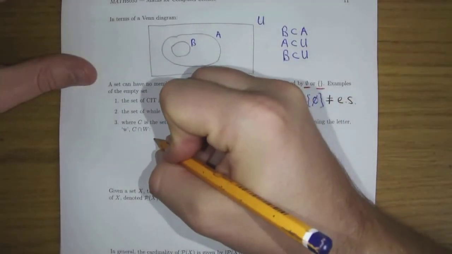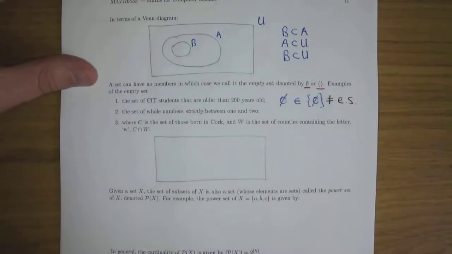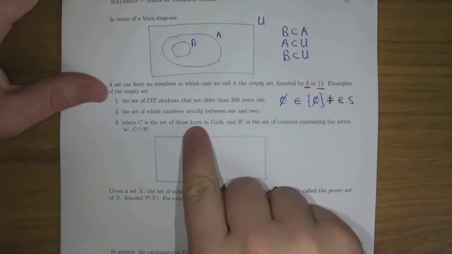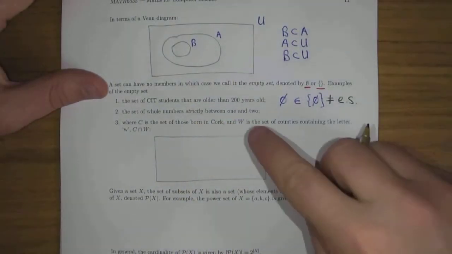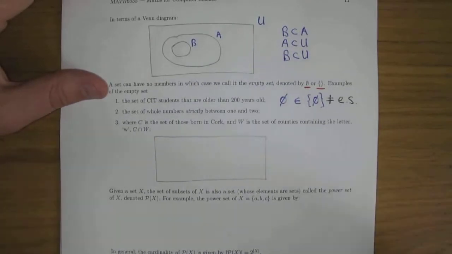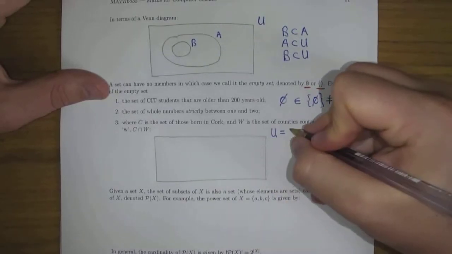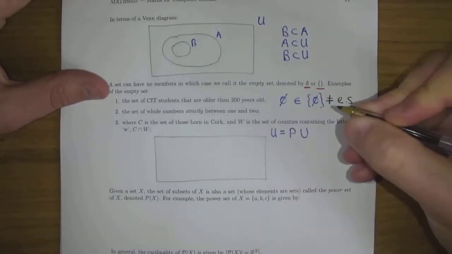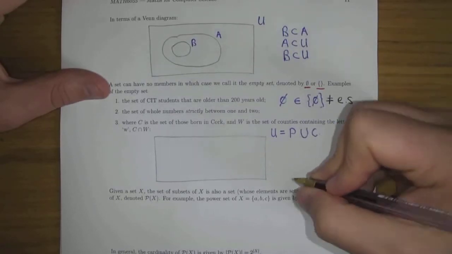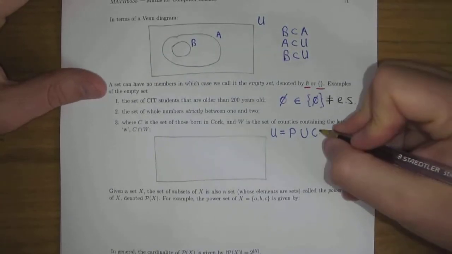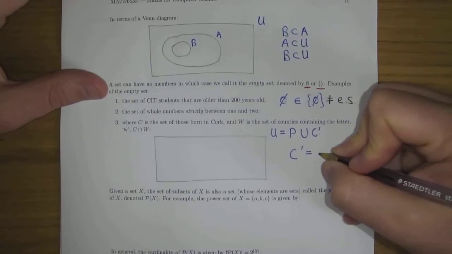Now we'll kind of draw this. Okay. Now the universal set here is a bit difficult. So what am I putting in this thing? I've got the set of those, that's people, and also I have counties. So I'm going to have to form a universal set. Now I'm going to use a symbol that we'll see later on. So the universal set is the set of people union the set of, I'm going to call it counties. Well, I can't call it that. So I'm going to call it C dashed. So C dashed is equal to the set of counties of Ireland.